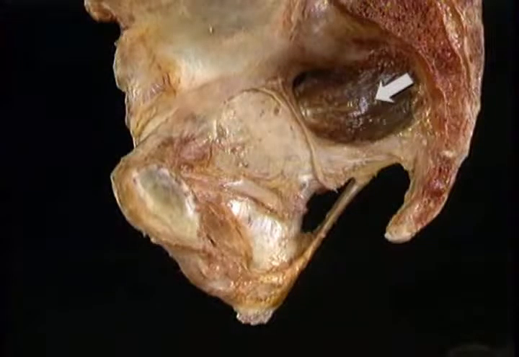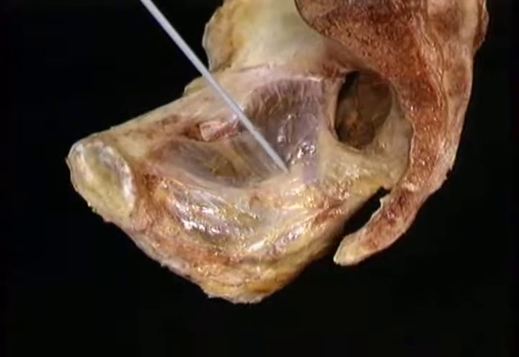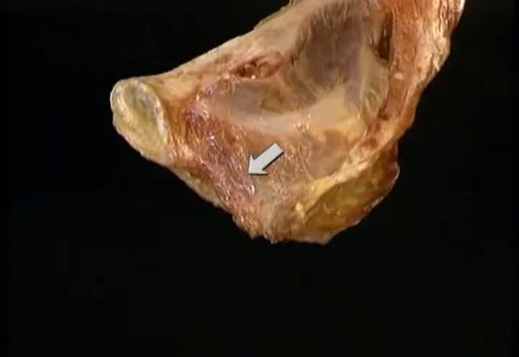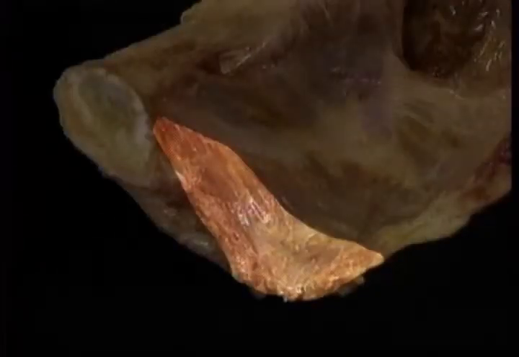Here's piriformis, here's obturator internus, here's the tendinous arch, here's coccygeus, here's the levator ani. This part is iliococcygeus, this part is pubococcygeus.